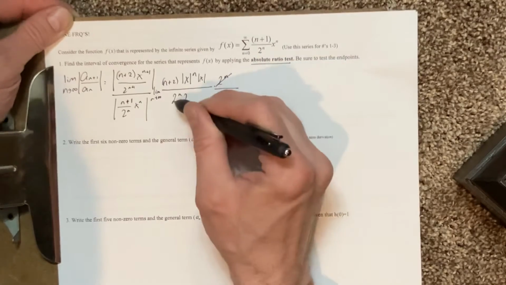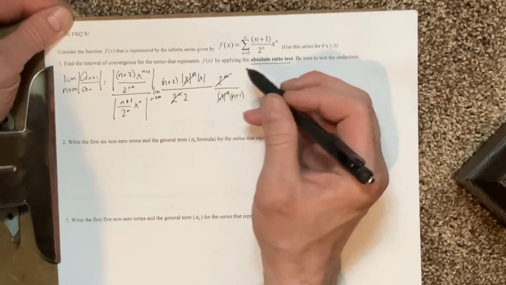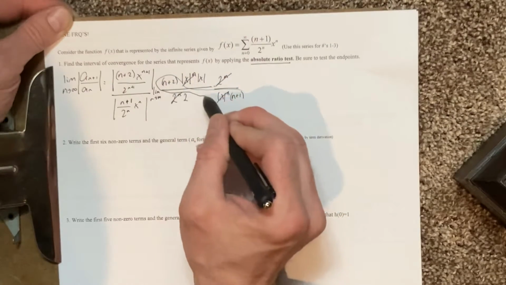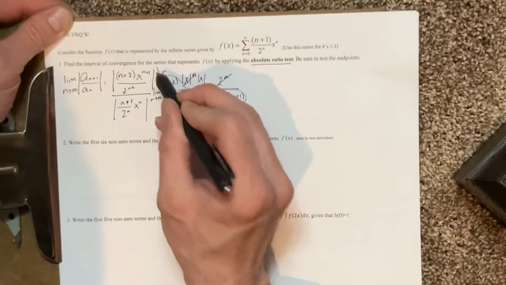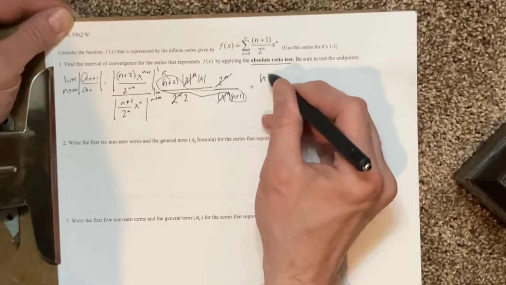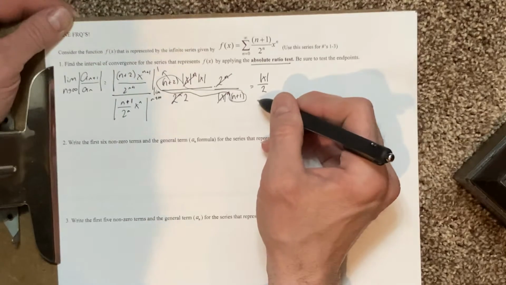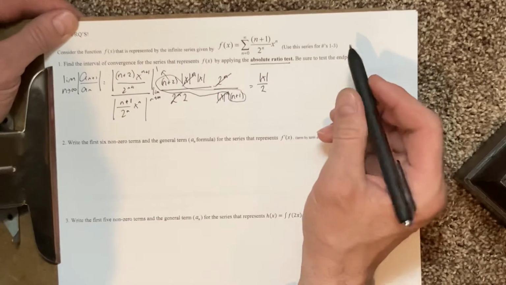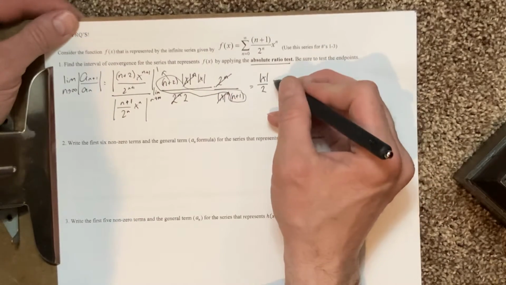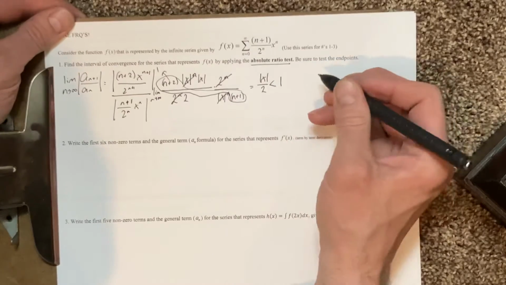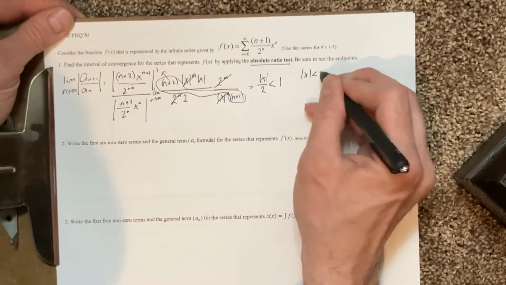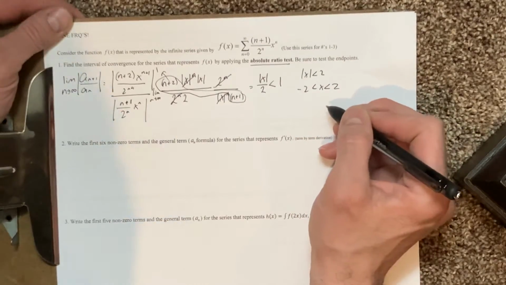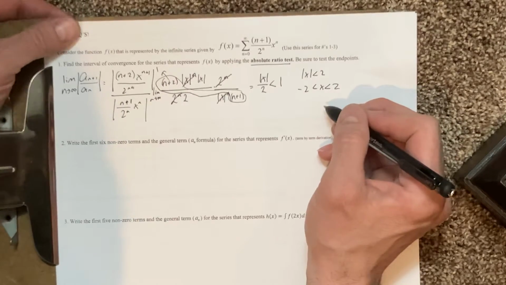Now, interestingly enough, the 2 to the n's cancel out. The x to the n's cancel out. This n plus 2 over n plus 1, since I'm taking a limit, goes to 1. So all I'm left with is the absolute value of x all over 2. Now, let's make sure I didn't lose anything. Okay. Good news is, since I'm doing the ratio test, my answer needs to be less than 1. So this means the absolute value of x has to be less than 2, which means I'm in between -2 and 2. Now this is good news, because now all I got to do is test the endpoints.